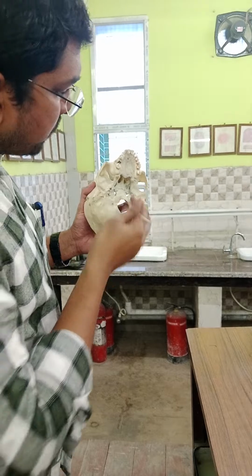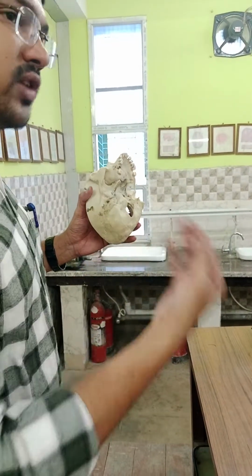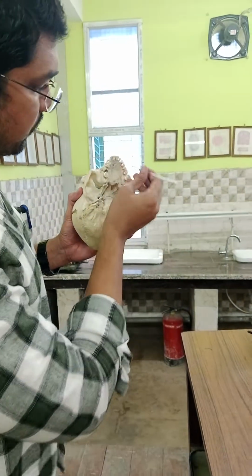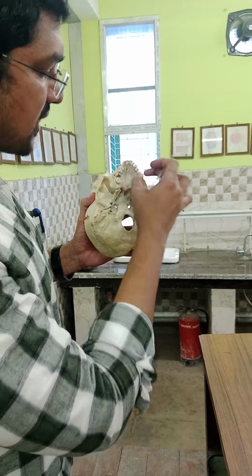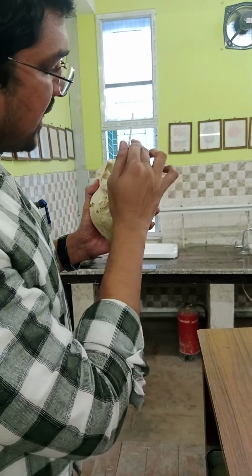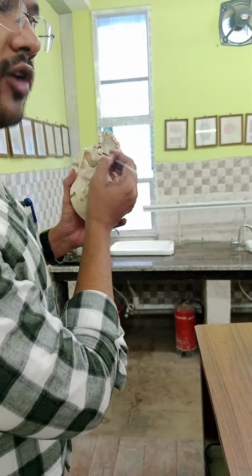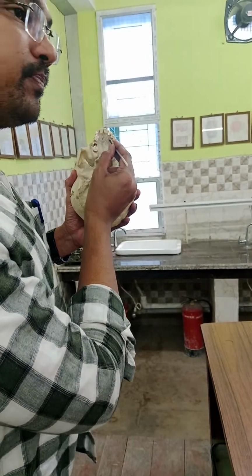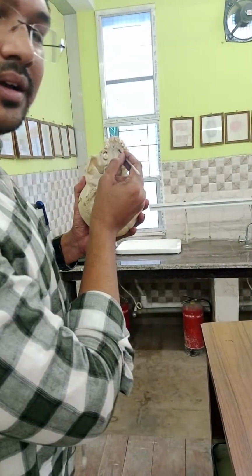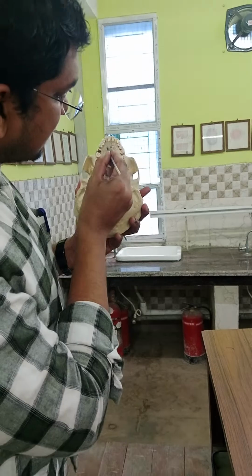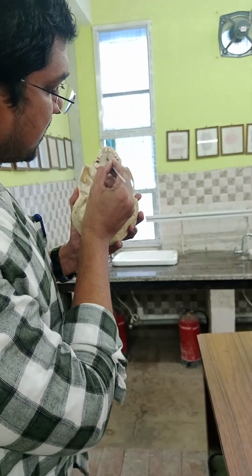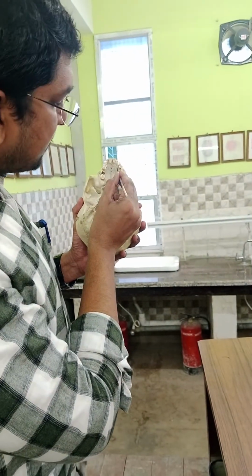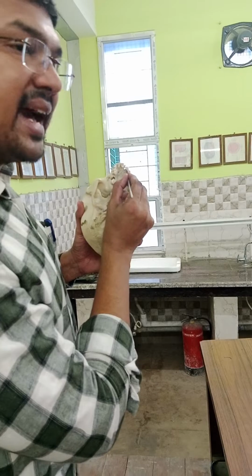So from the anterior to posterior direction, what are the structures we are seeing over here? First of all, the alveolar process, which contains sockets for the teeth. Behind the incisors, there will be the incisive fossa, that is separated from the rest of the palate by the intermaxillary suture. This is the intermaxillary suture, between the incisive fossa and the junction between the lateral incisor and the canine tooth.